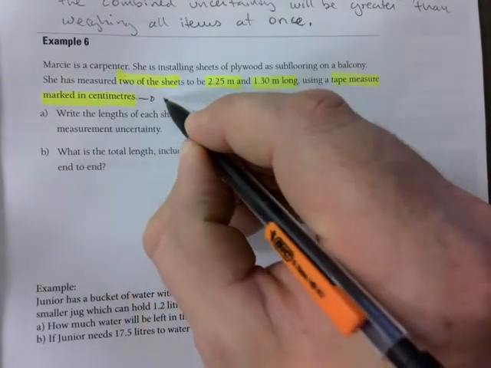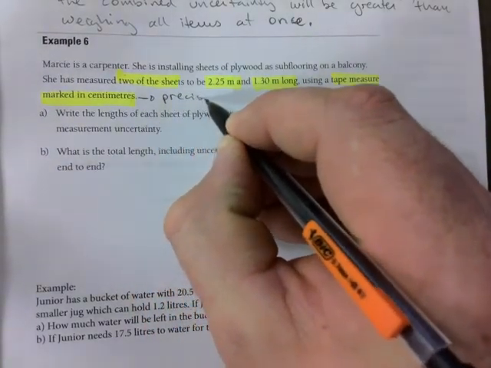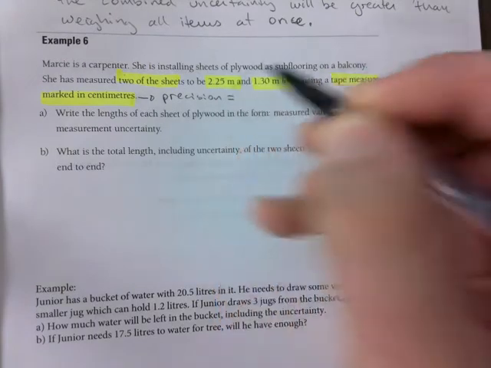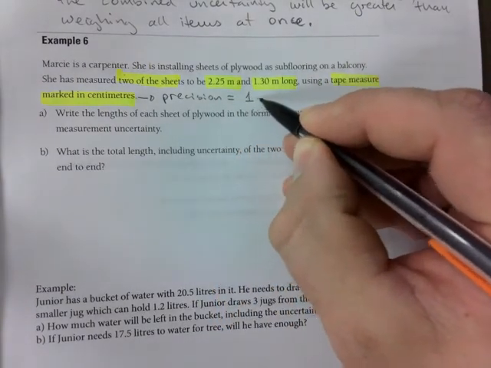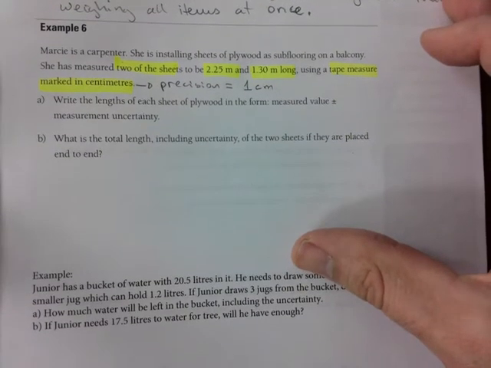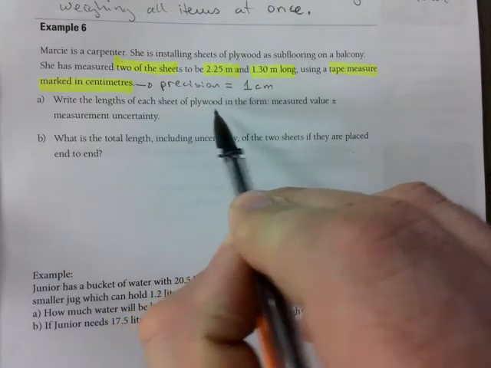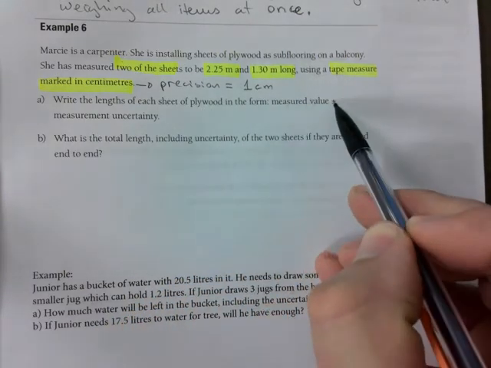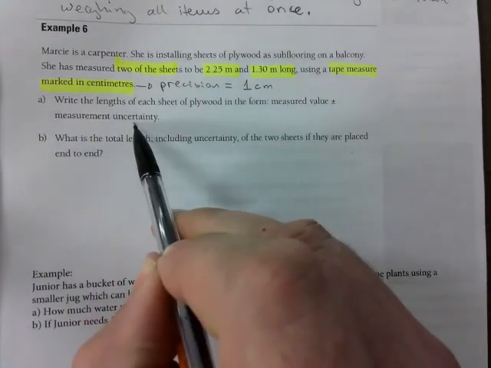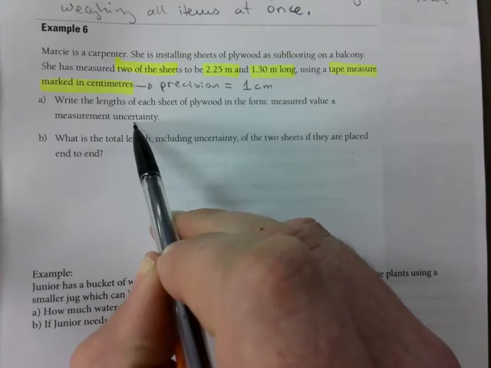That gives us the precision. Precision is 1 centimeter. Part A: write the lengths of each plywood in the form measured value plus or minus uncertainty. So that's what they're asking us to do.